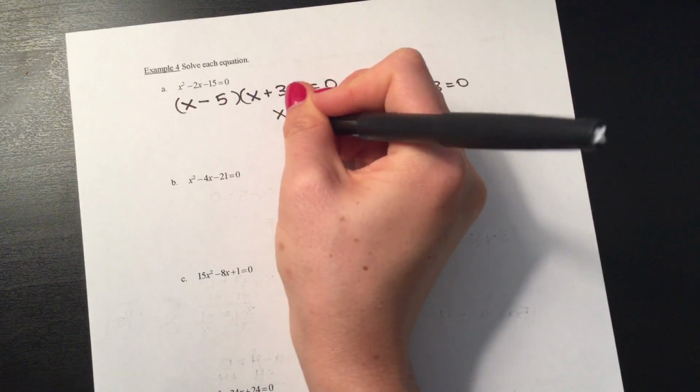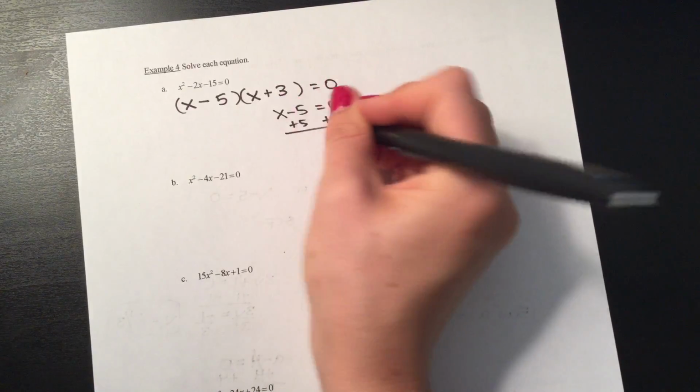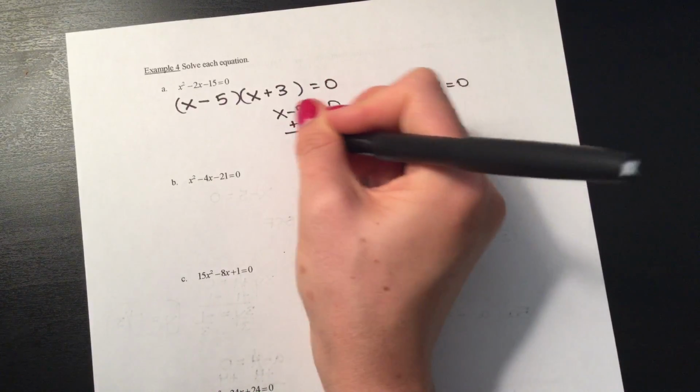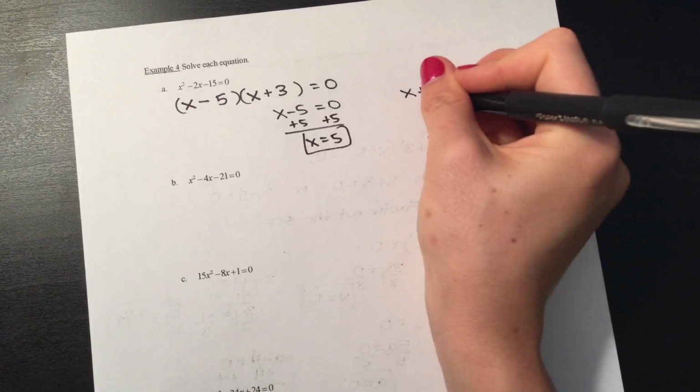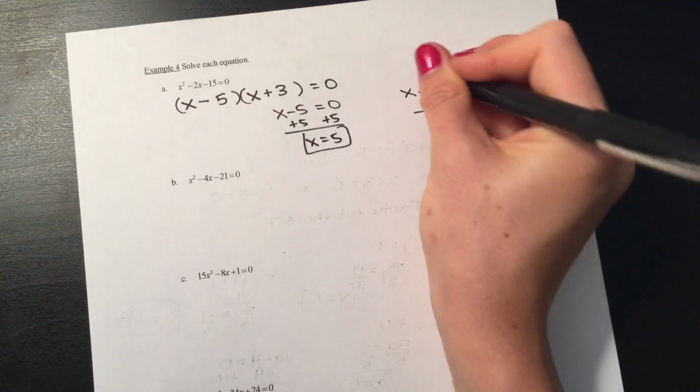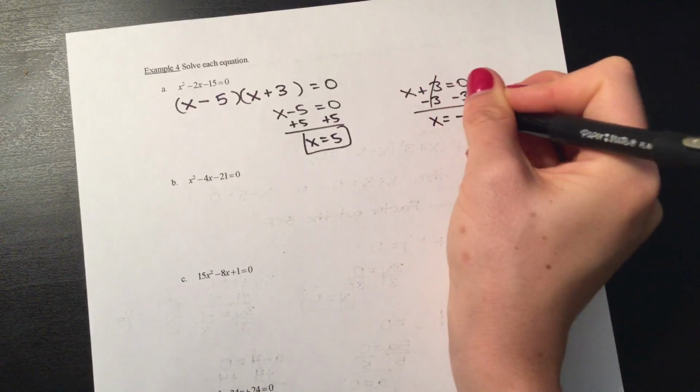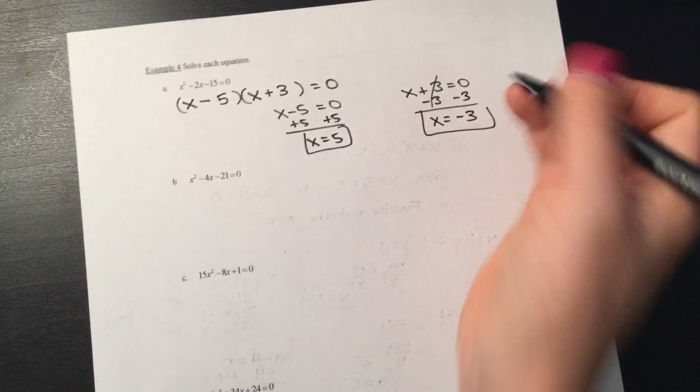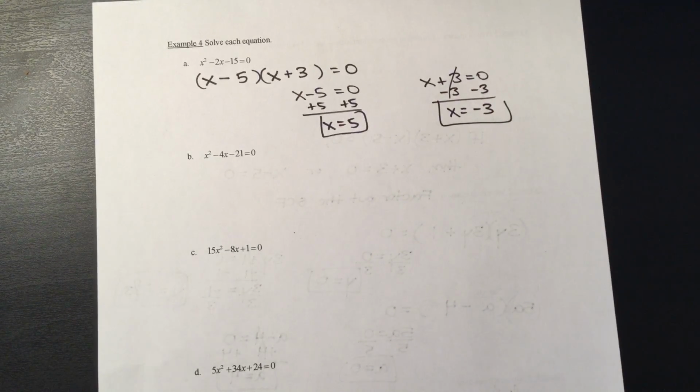Okay, so here add 5 to both sides. So we end up with x equals 5 as our first answer. And then here subtract the 3 from both sides. And so our second answer is negative 3. Okay, another one kind of on the easy level.